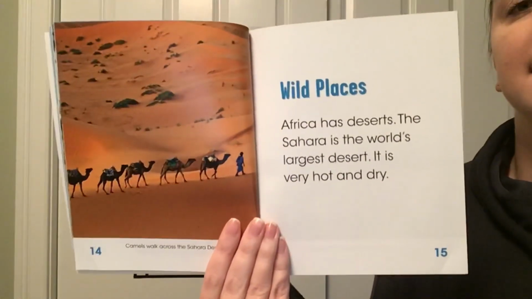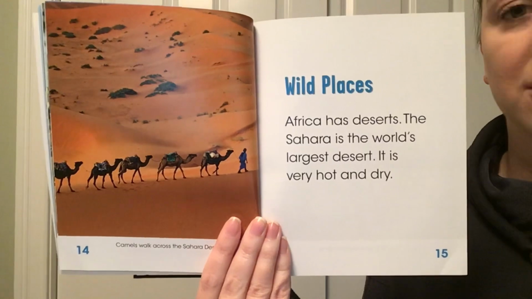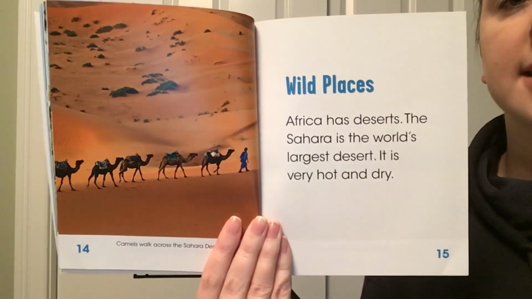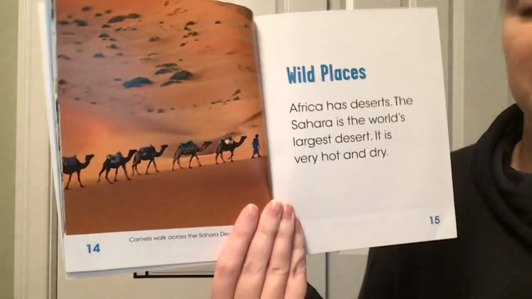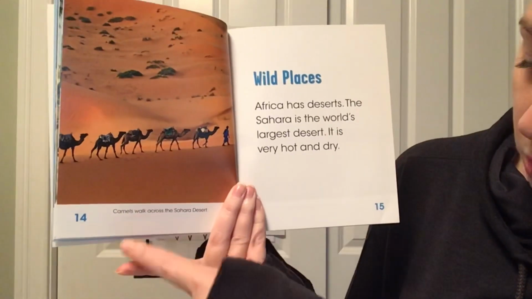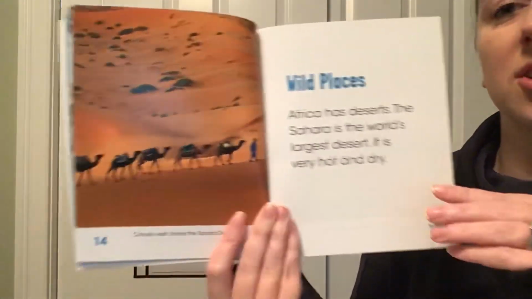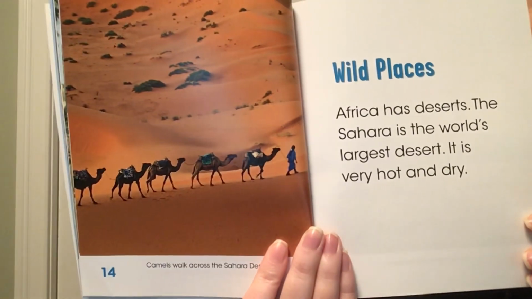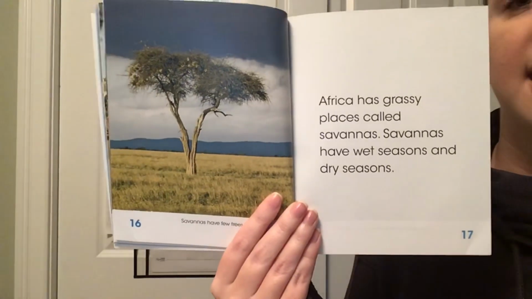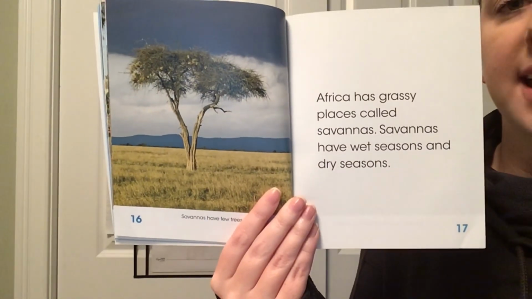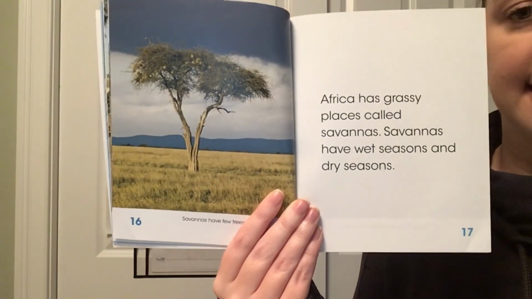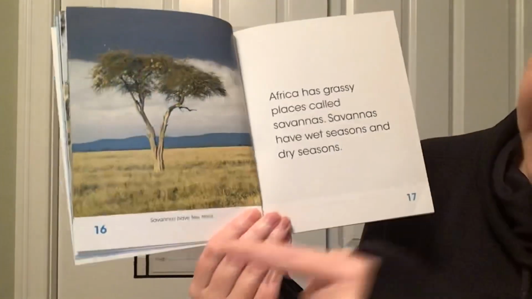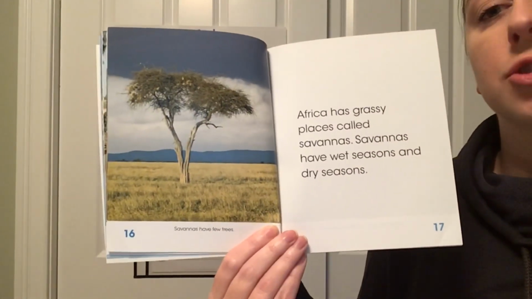Wild places. Africa has deserts. The Sahara is the world's largest desert. It is very hot and dry. Camels walk across the Sahara Desert. Africa has grassy places called savannas. Savannas have wet seasons and dry seasons. Savannas have few trees.